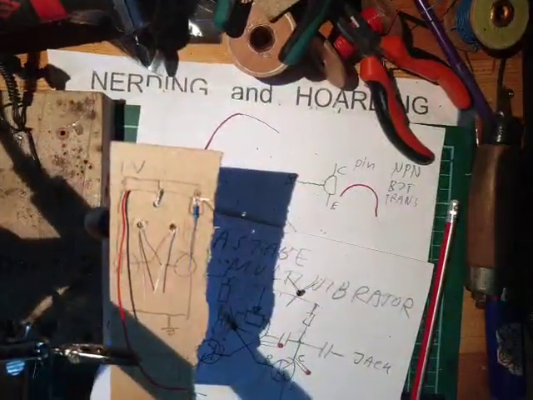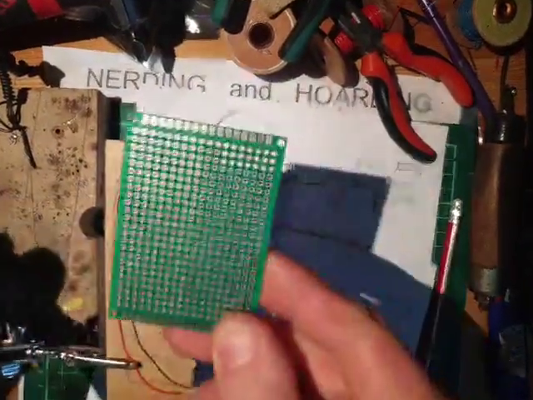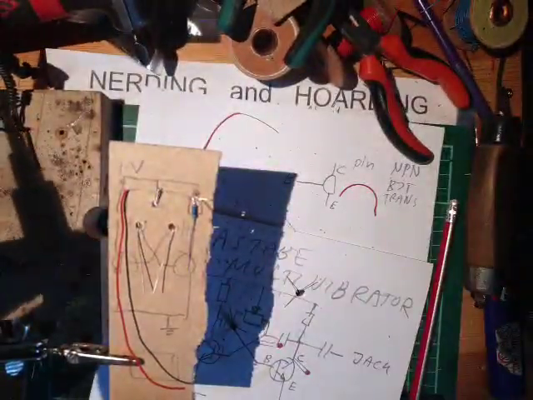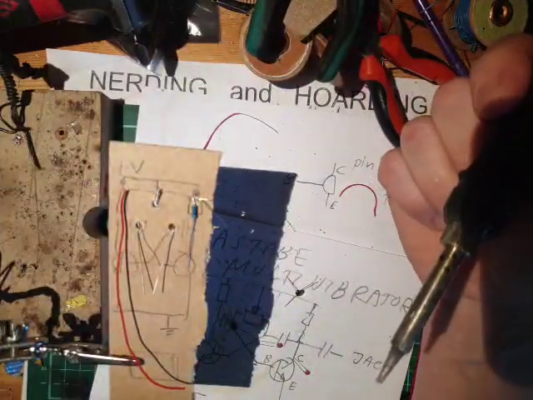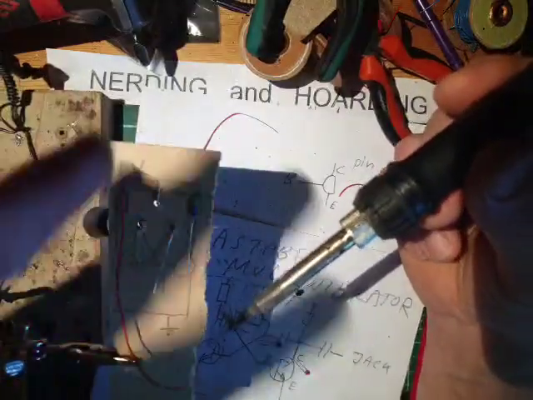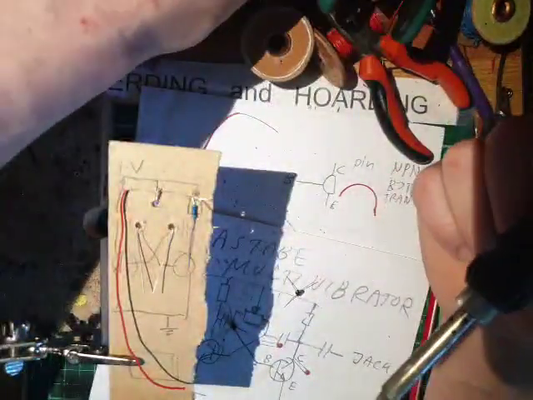If you use another board like this with holes in it, you put the legs of a component through the holes and they will stay there. But on the other hand, then you have a panel and a PCB, and you need to attach those to each other and so on.